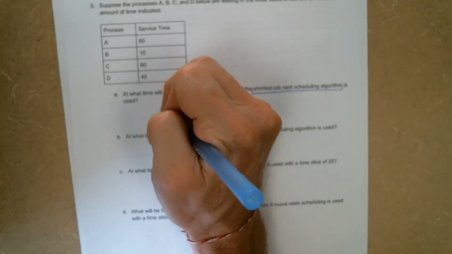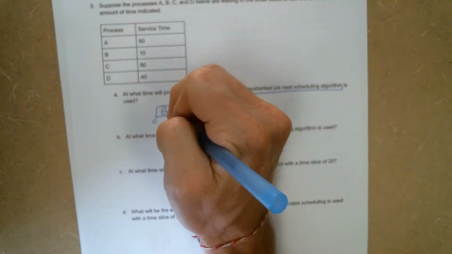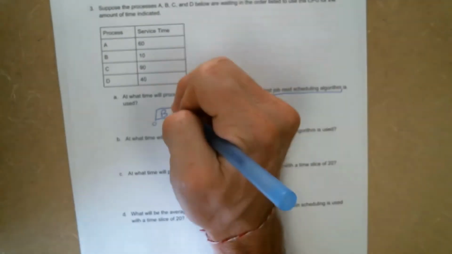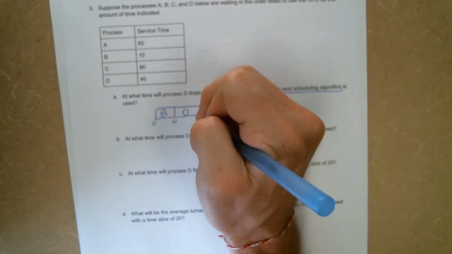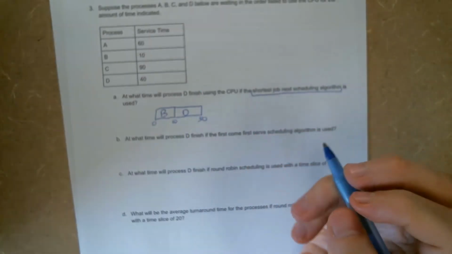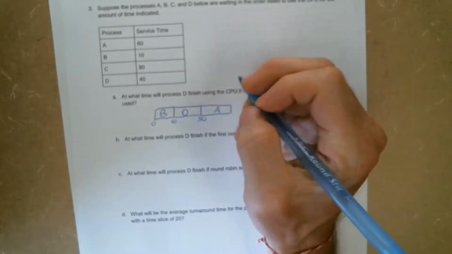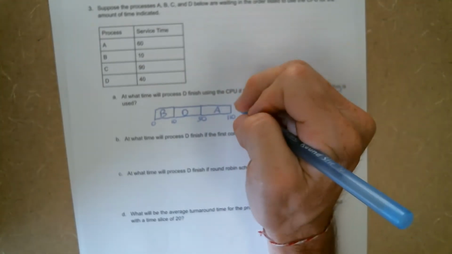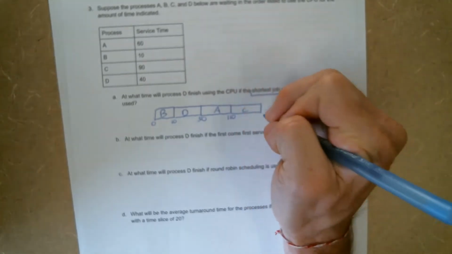So if we're doing shortest job next, B would go first, and B would go from 0 to 10. That would be followed by D, which would go from 10 to 50. That would be followed by A, which would go from 50 to 110. And then that would be followed by C, which would go from 110 to 200.